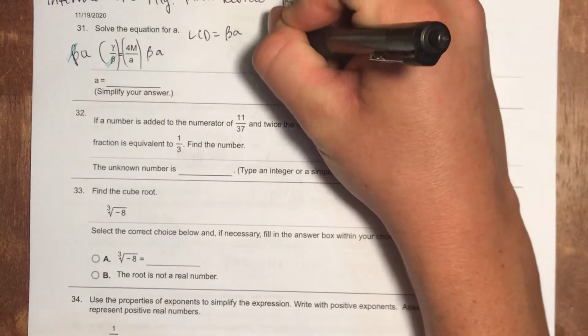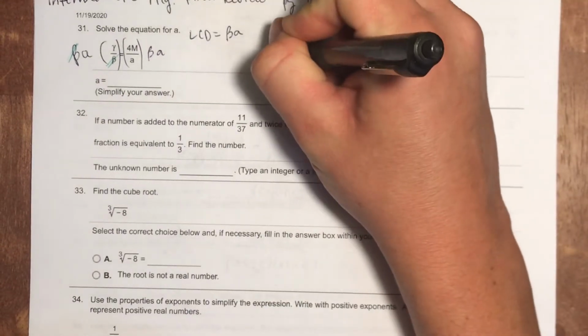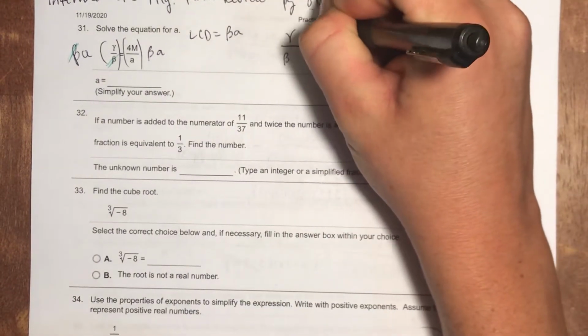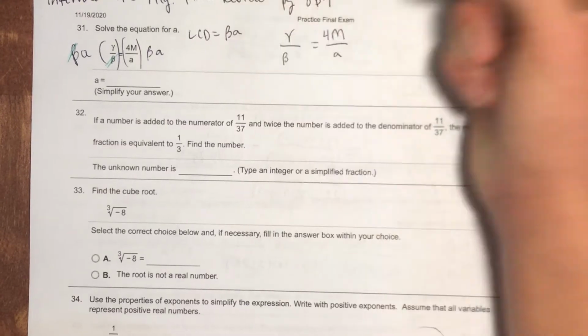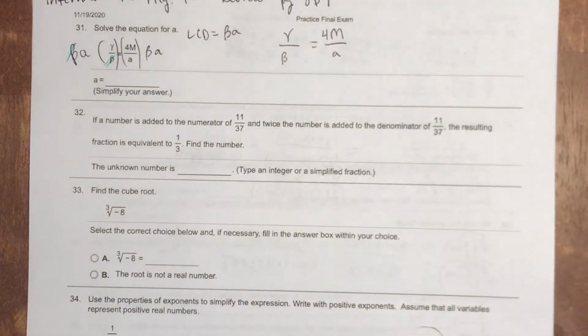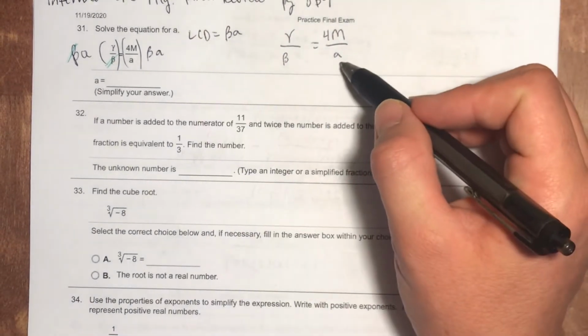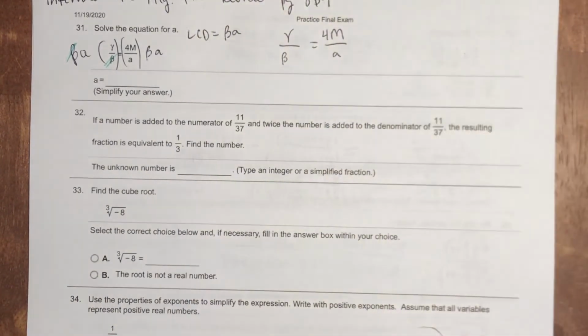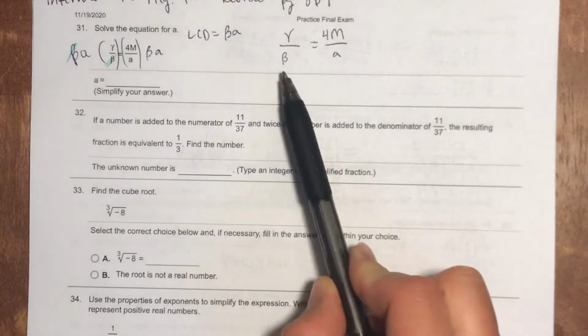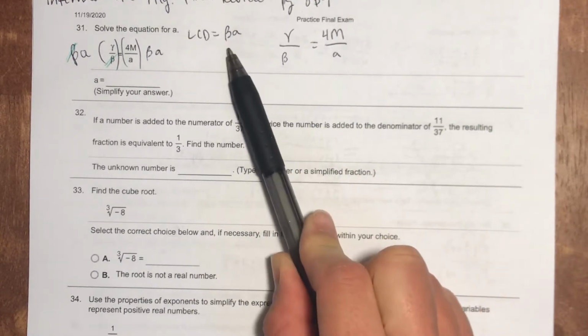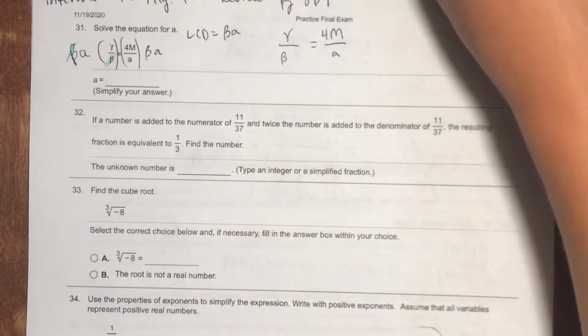Okay, so I have, pretty sure that's gamma over beta is equal to 4m over a. Again, keep capital, capital, lowercase, lowercase. We want to solve for a. Okay, notice a is in the denominator here. What we can do that would be helpful is multiply both sides of the equation by the LCD to get rid of the fraction. So the LCD would be beta a, or ba. So let's multiply both sides by that.